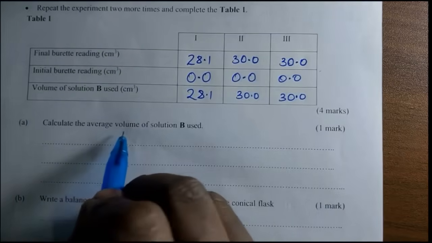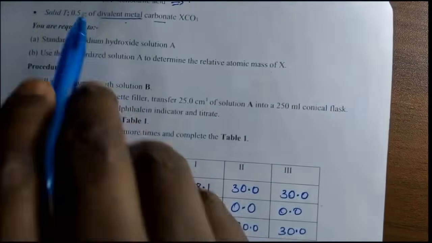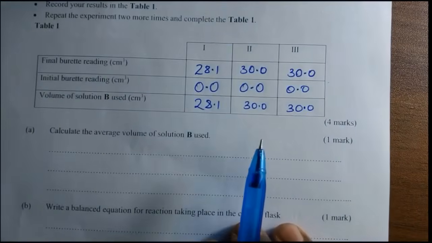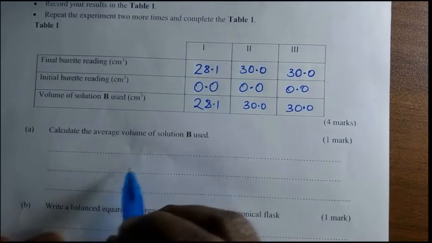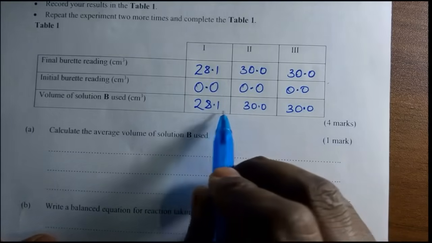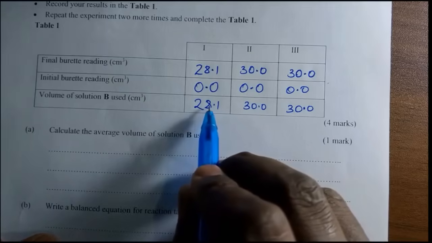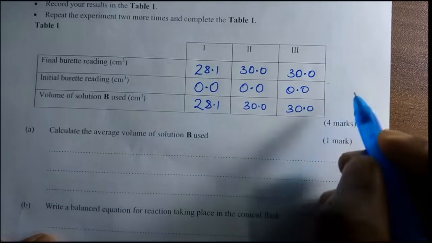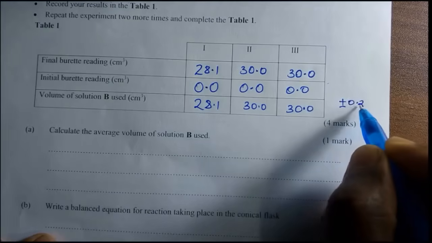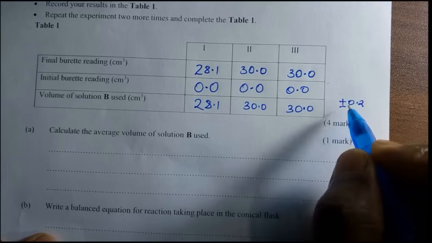Calculate the average volume of solution B used. Always put it in mind that solution B is HCl. Before you do the average, look at the values that you have here. The range from one titer to the other should be plus or minus 0.2. If it is outside this range, don't use it for an average.